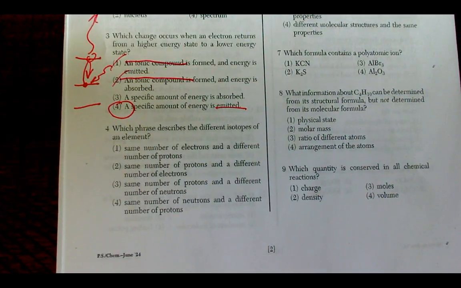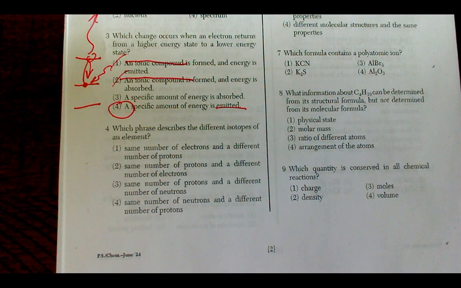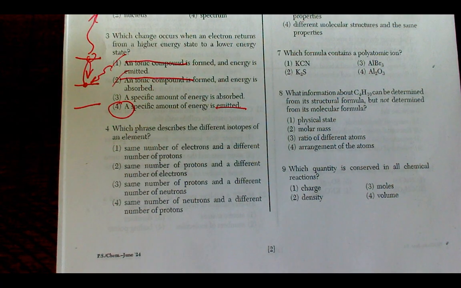Question 4. Which phrase describes the different isotopes of an element? If you don't remember what the word isotope means, it's got to be something specific, right? Why would they ask you this question? Looking at all our choices here, it's one of those questions where the answers have combinations of things. Every answer choice says either same number of electrons, same number of protons, or same number of neutrons, and then different number of protons, neutrons, or electrons. So it's some combination of something the same and something different.